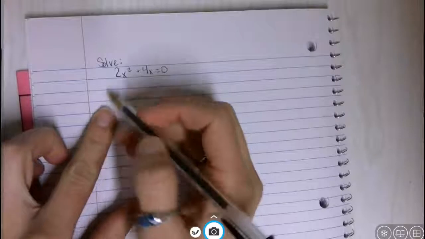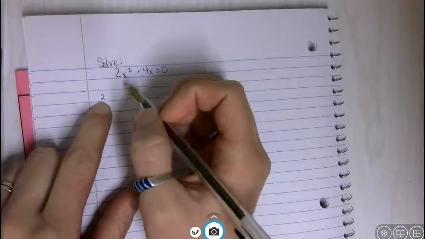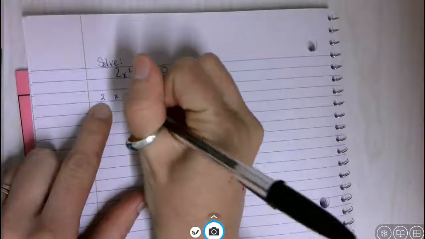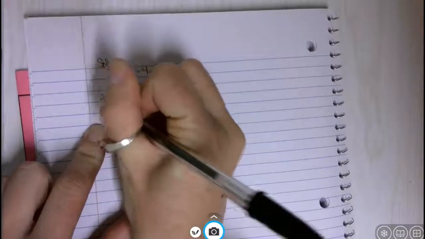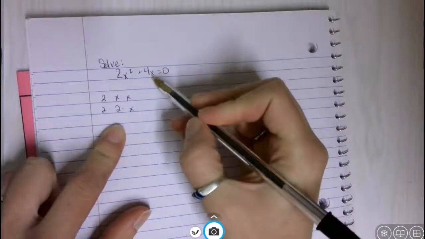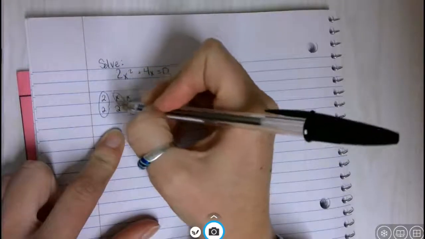So let's factor each piece. For the first term, my coefficient would be 2, and I have 2 x's. For my second term, I know that is 2 times 2 times x, because I only have 1 x. So now I'm going to circle the things that are the same between them.